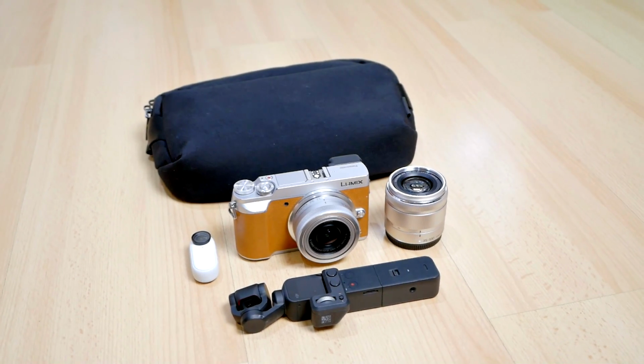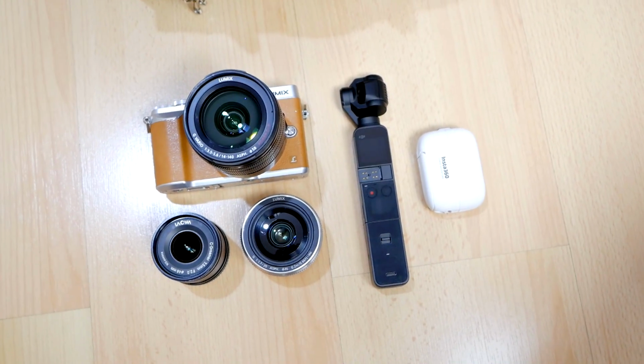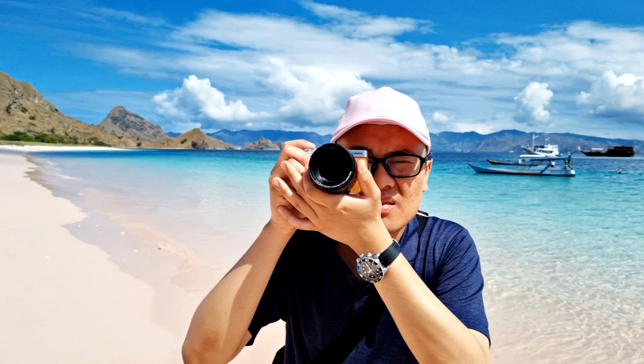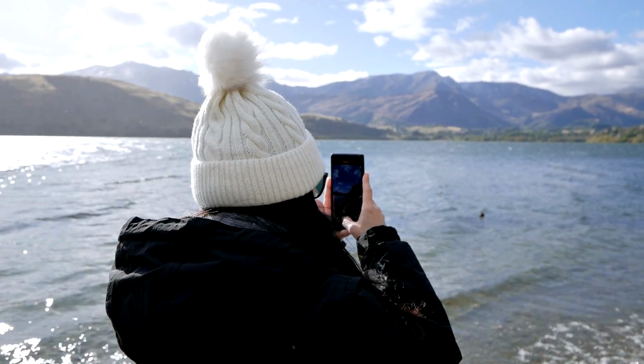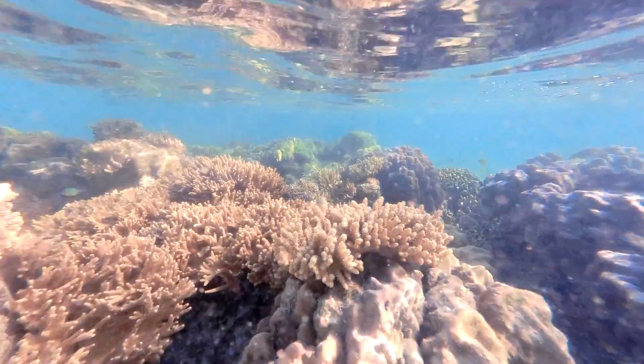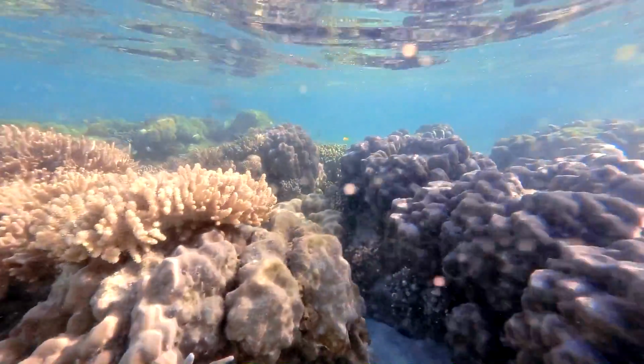So in the past, you might have already seen my other travel photography camera and lens setup videos, and you might be thinking, well, this is kind of similar, isn't it? And as always, the answer is no. Every trip is kind of different. They require different kinds of cameras and lenses because not all destinations are the same.